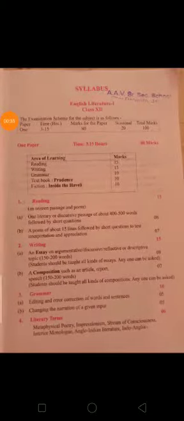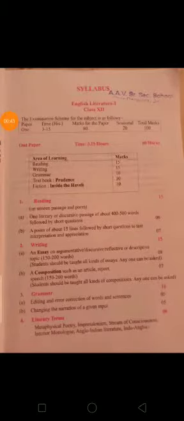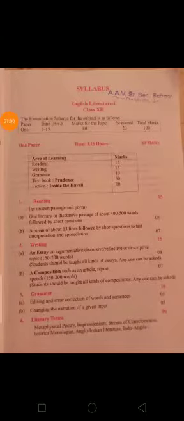This is the marks criteria of your book. This book is for 30 marks. Area of learning: reading 15 marks, writing 15 marks, grammar 10 marks, Prudence 30 marks, and fiction inside the Haveli 10 marks. So in your exam paper you will have a reading section with questions on unseen passages and a poem. Then you will have writing on respective issues, composition, then grammar, literary terms.